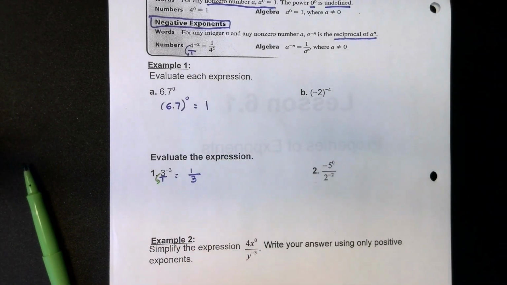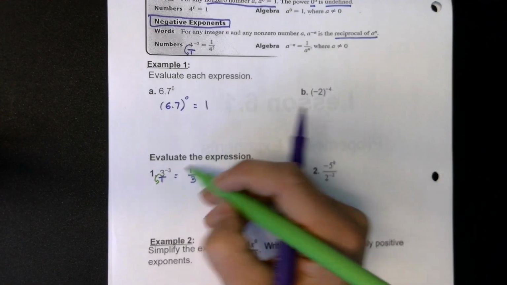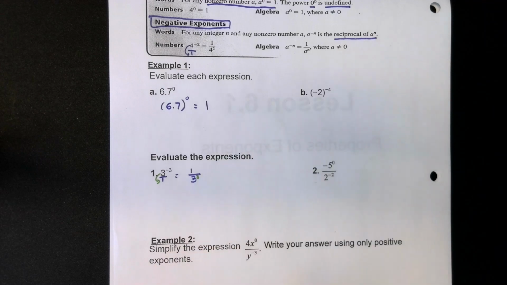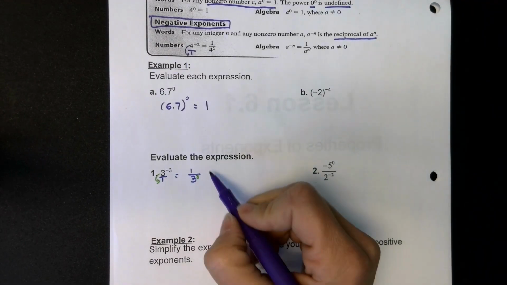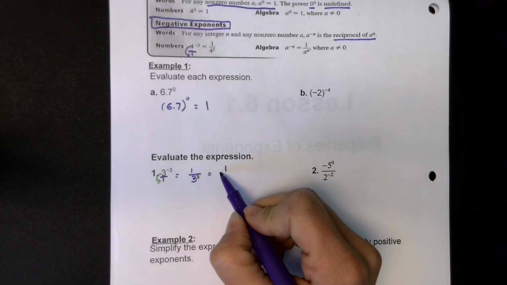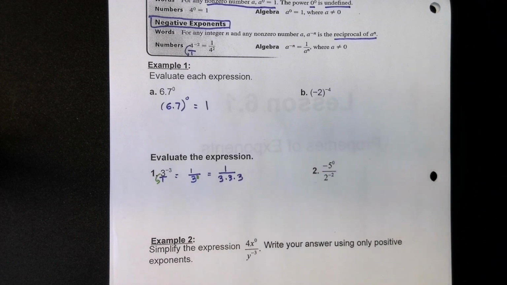Now we have the reciprocal, and by moving into the denominator, the negative 3 became a positive 3. So if I simplify it, this is the same as 1 over 3 times 3 times 3. Or we can just plug it in the calculator.